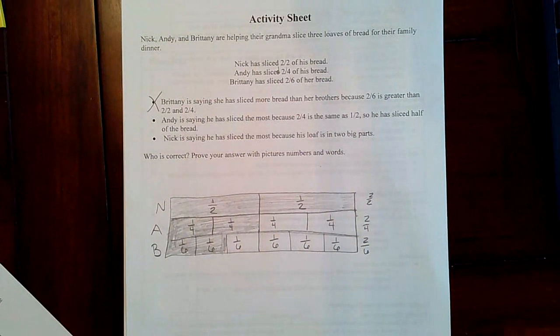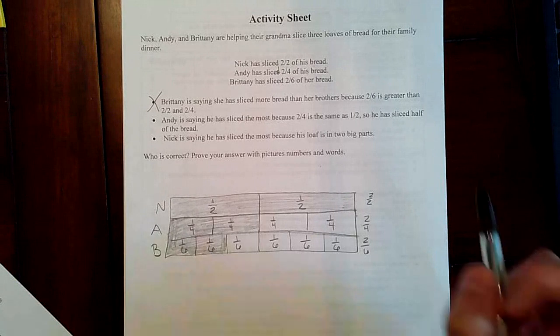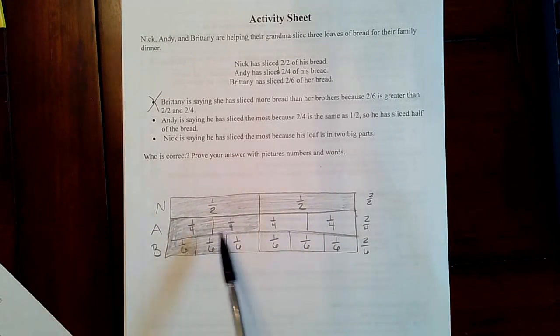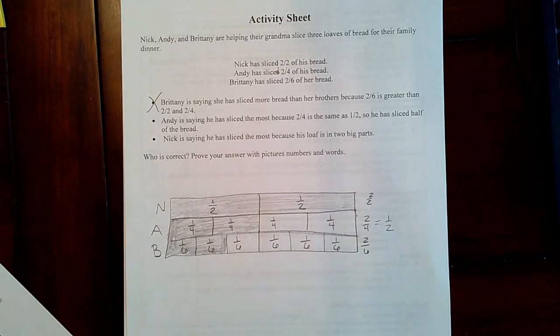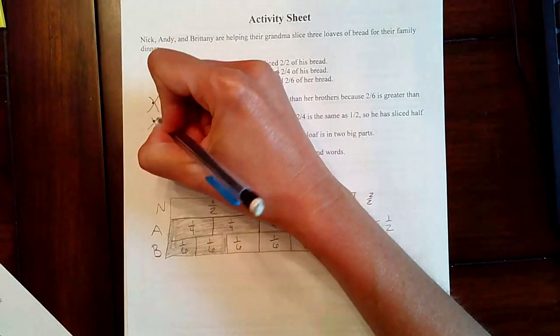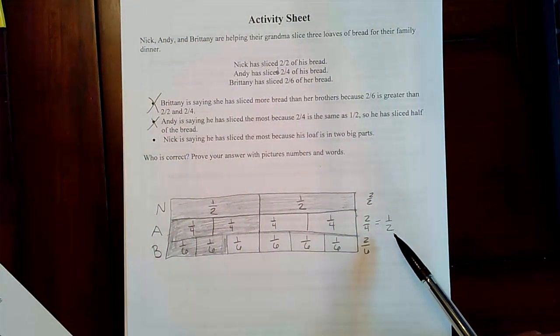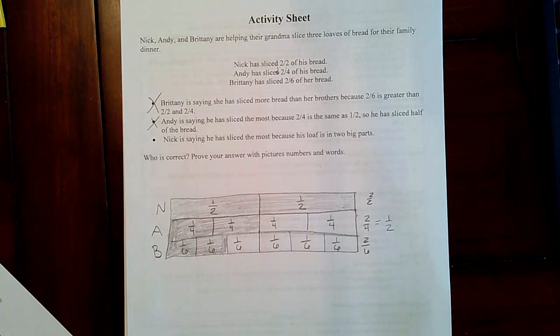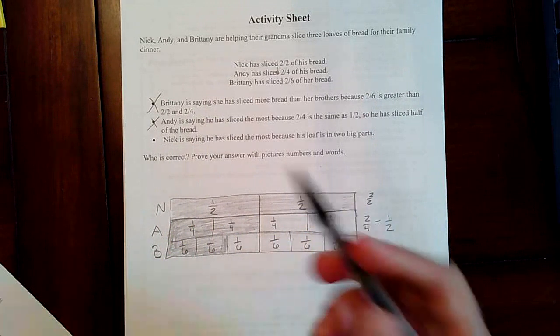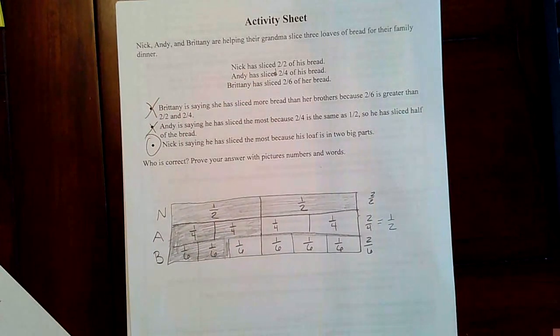Let's look at Andy. Andy is saying he has sliced more because 2/4 is the same as a half, which is true, and he has sliced half of the bread. He did slice half of the bread because 2/4 is equal to 1/2, but he did not slice the most bread. So Andy, you're right saying that 2/4 is equal to a half, but you're wrong because you didn't slice the most bread. And now let's go to Nick. Nick has sliced 2/2 of the bread. So Nick actually sliced the whole loaf because 2/2 is equal to a whole.